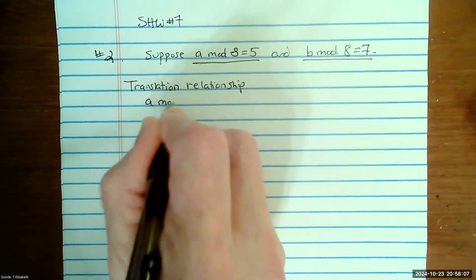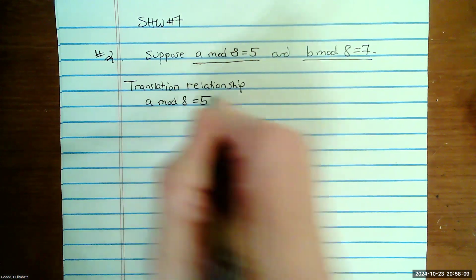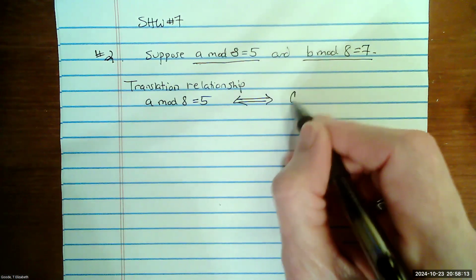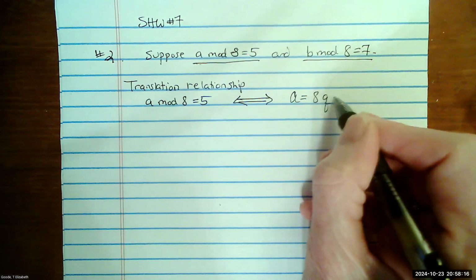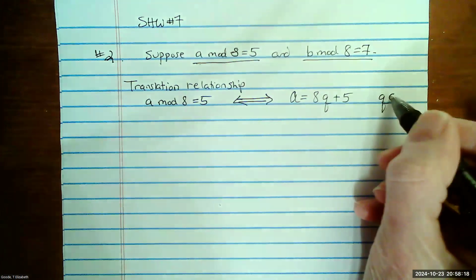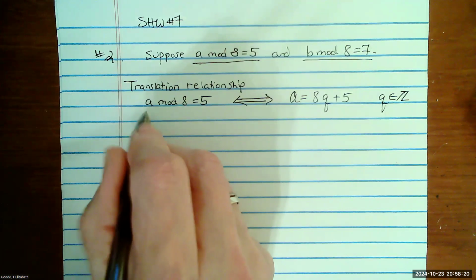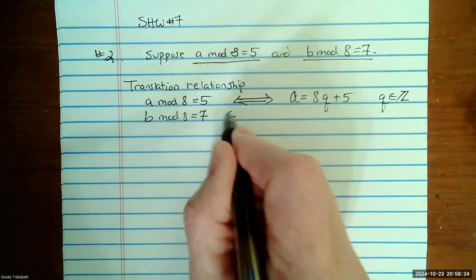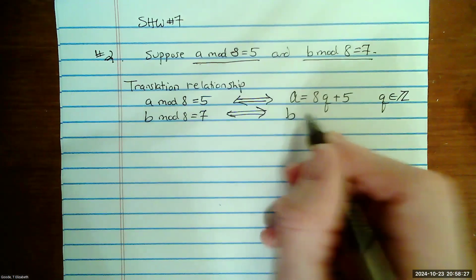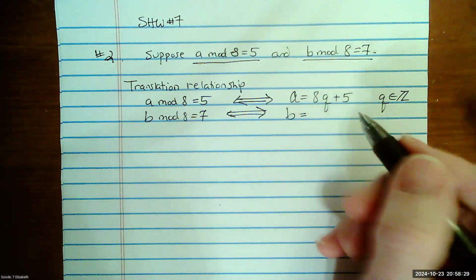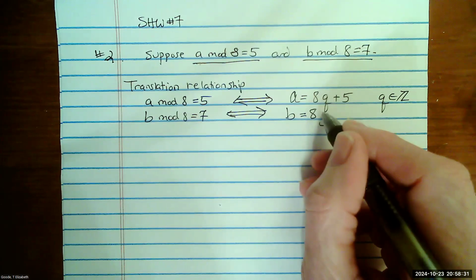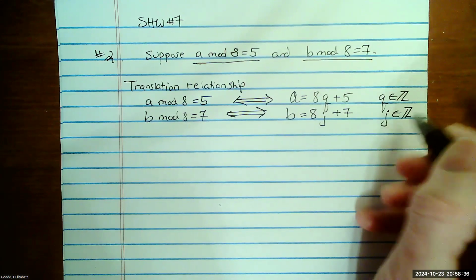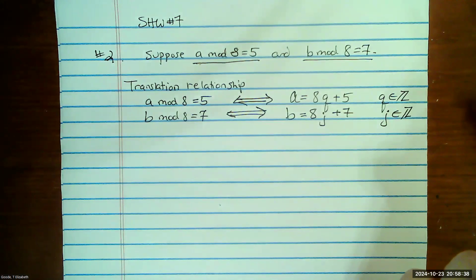You tell me what A mod 8 equals 5 gives us. Is that going to be A equals 8Q plus 5? Yep, and Q is in Z. Great. How about B mod 8 equals 7? That's going to be B equals 8Q plus 7. But we can't use Q again. Oh, sorry, not Q, 8J. Good. Or you can call them Q1 and Q2. Doesn't matter.